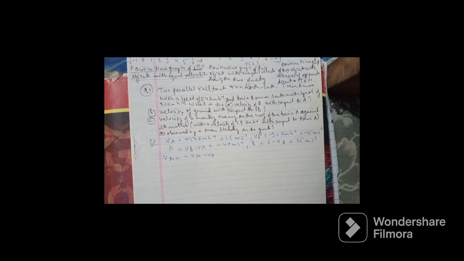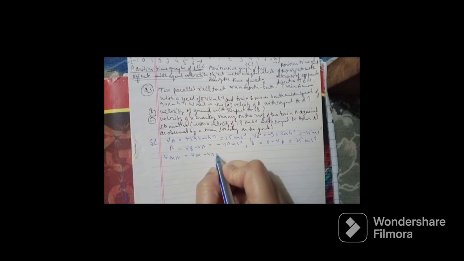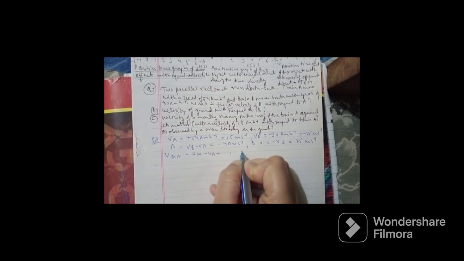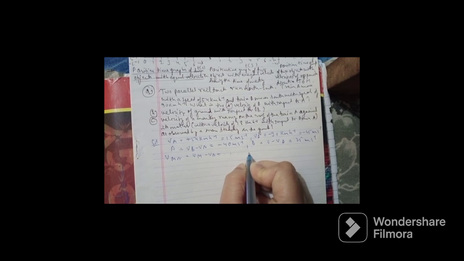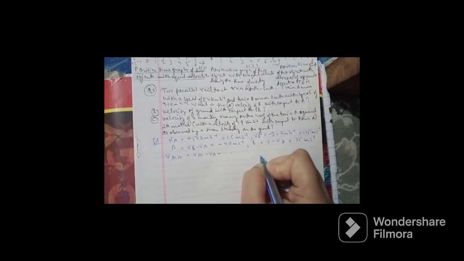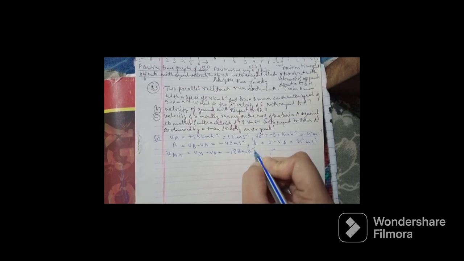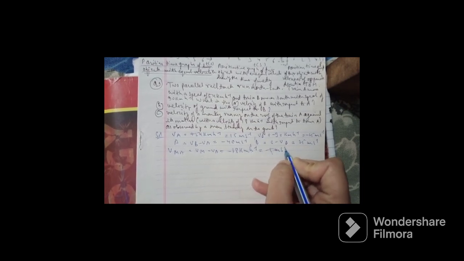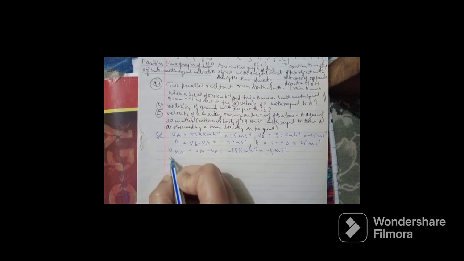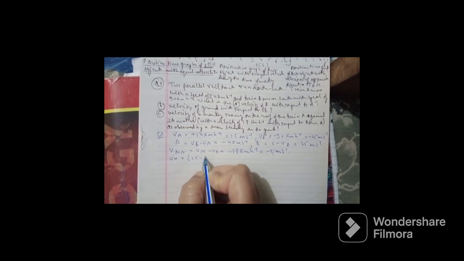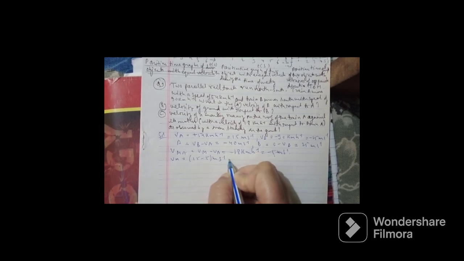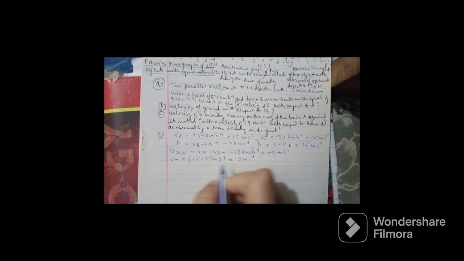which is Vm minus Va equals to minus 18 km per hour, and so that it will be equals to minus 5 meter per second inverse. Therefore Vm equals to 15 minus 5 meter second inverse equals to 10 meter second inverse here.